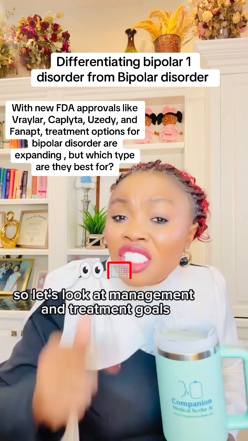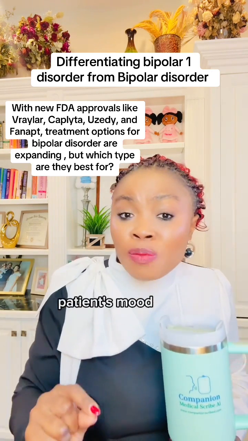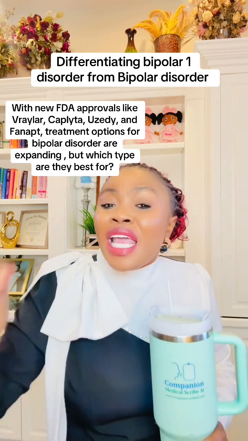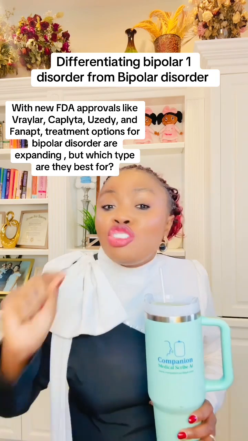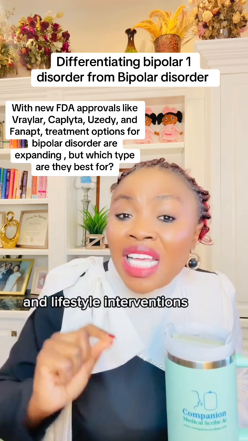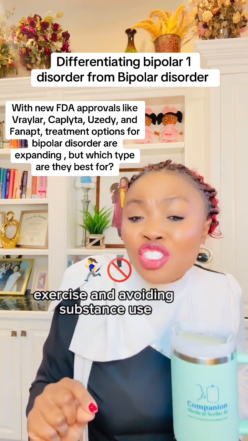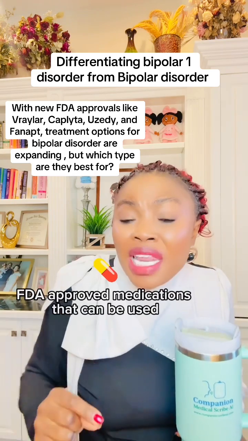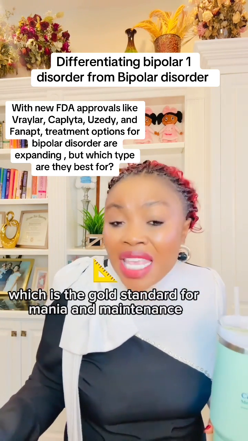So let's look at management and treatment goals. The main goals of treatment are to stabilize the patient's mood, prevent symptom relapse, improve functioning, and minimize the side effects of medications. Treatment usually combines medications, psychotherapy, and lifestyle interventions such as maintaining regular sleep, exercise, and avoiding substance use. FDA-approved medications that can be used: we have lithium, which is the gold standard for mania and maintenance.